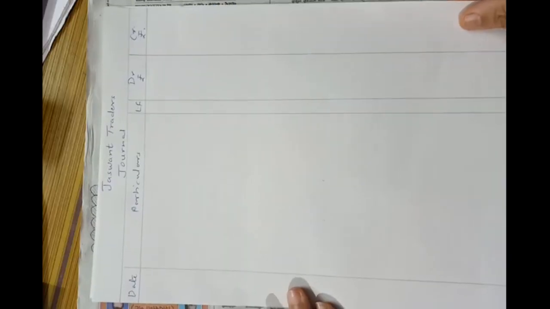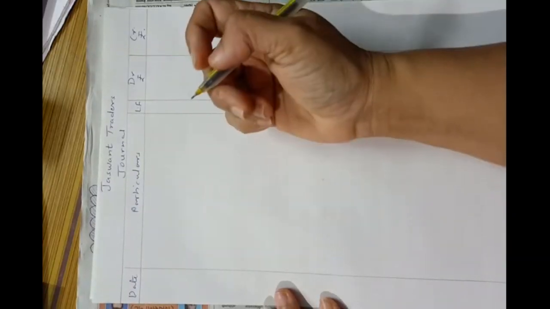Okay, in this way we have solved all the entries one by one. Now we have to pass the journal entries. Now passing the journal entries is very easy after this calculation. So let's pass the journal entries, taking reference of these notes. So we'll take reference of these notes and now we can pass journal entries very easily.